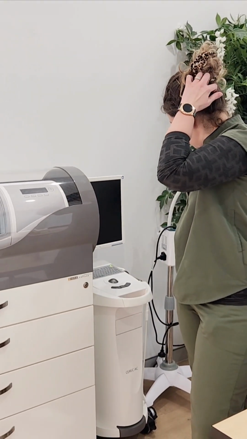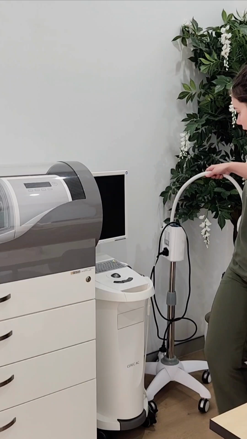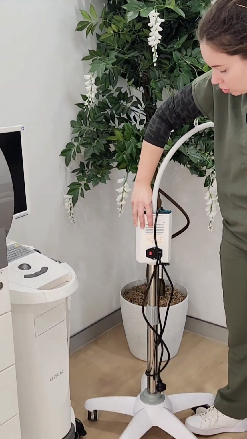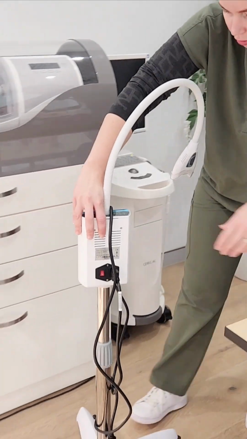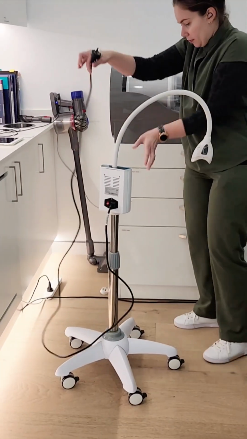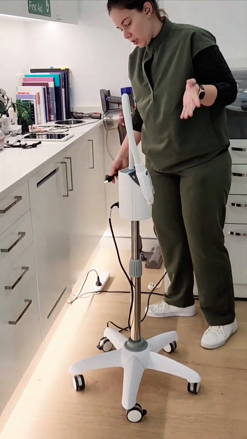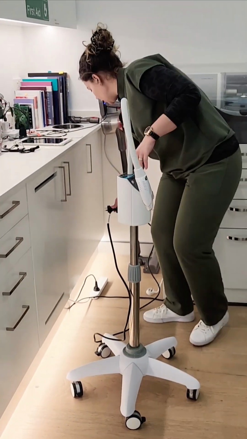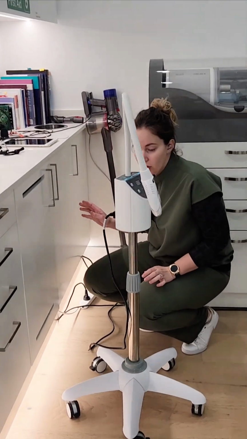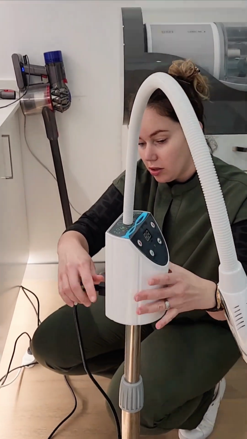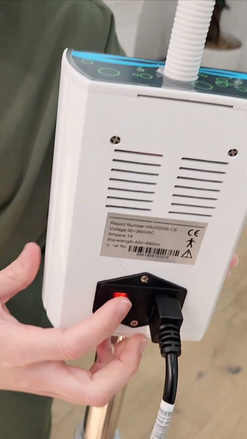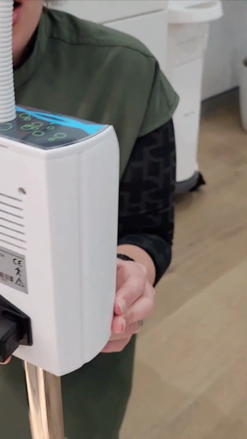Okay, this is the light for the whitening. I will show you how to use it because the first time I used it I was really confused. Obviously take it to whichever room you're using it in, and plug it in. Make sure the power point is turned on. Even if your dental assistant plugs it in, sometimes they don't turn the power point on, so just make sure of that. And then this switch has to be on.